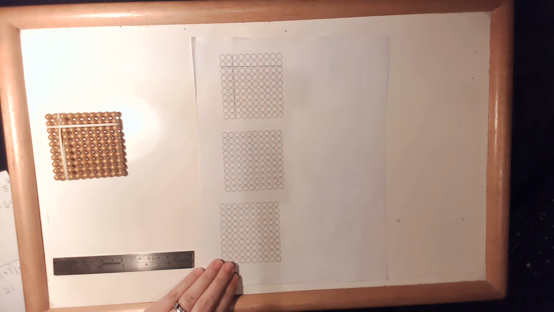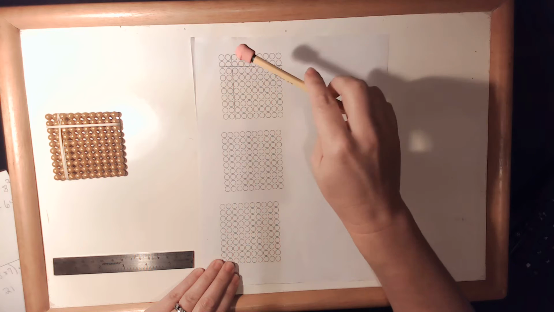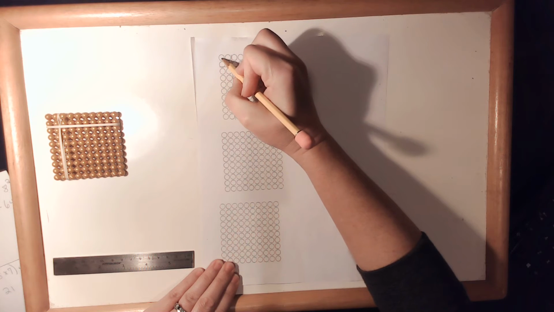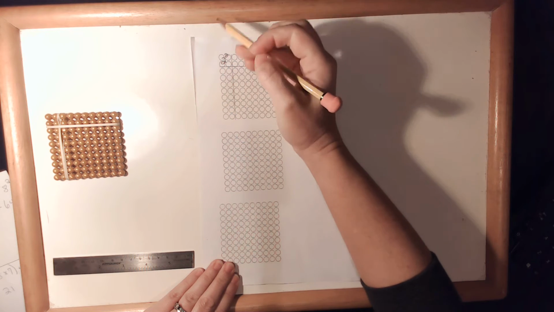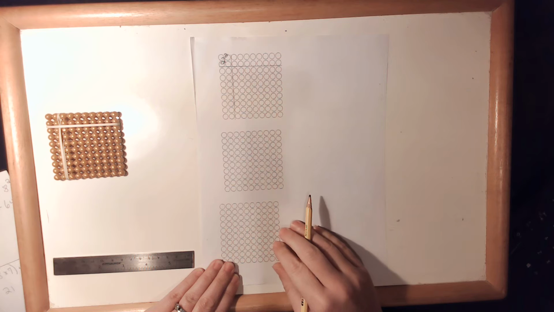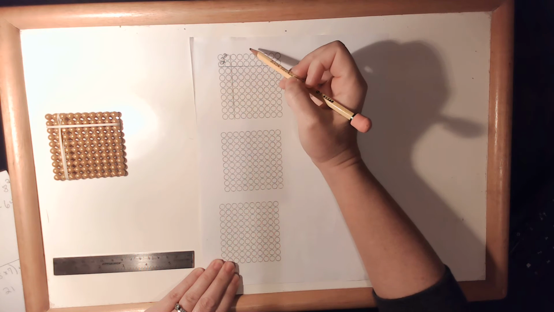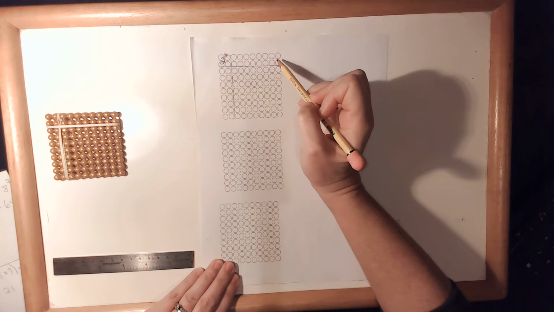So now what I want to do is label each of the parts on each of the sections. So this I know is 2 squared. I'll just write this right inside here. I could also write it off to the side over here. Now, 1, 2 is the height. 1, 2, 3, 4, 5, 6, 7, 8.